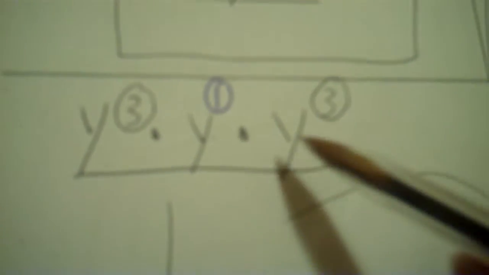Okay, this time we have 3 y's. This first one's to the 3rd power. This next one would be to the 1 power. And this one here would be to the 3rd power. So what you do, you combine them into 1. You take the first 3 plus the 1 plus the 3. 3 plus 1 is 4. 4 plus 3 is 7. That cannot be simplified. That would stay y to the 7th.